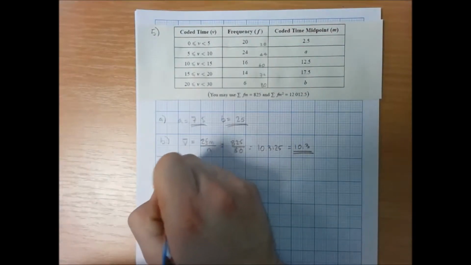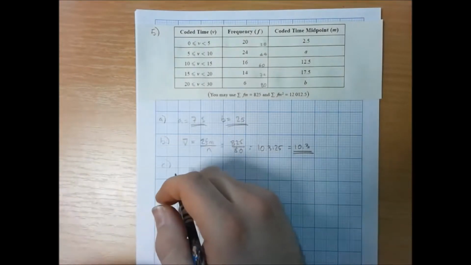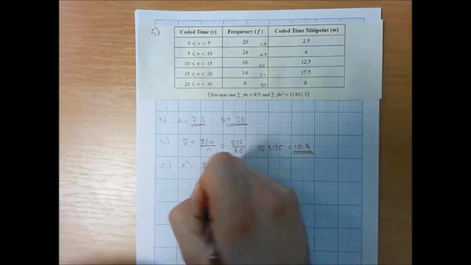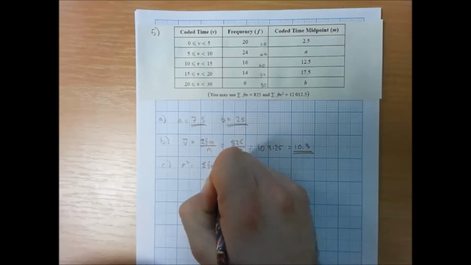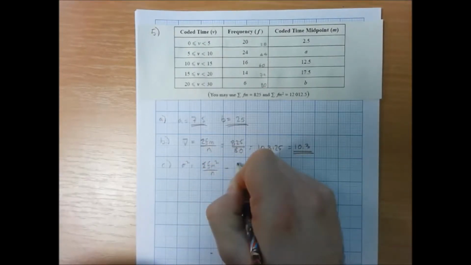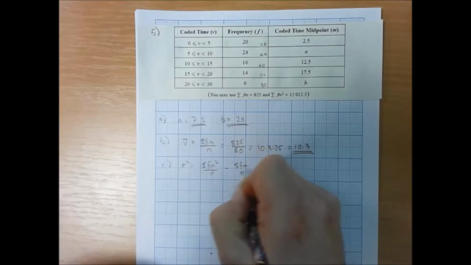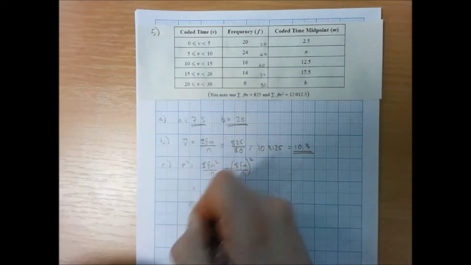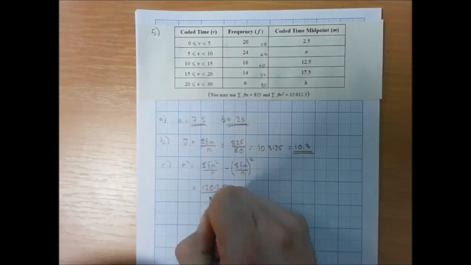Part C asks us to find an estimate of the standard deviation of v. Our formula for the variance is the sum of fm squared over n minus the sum of fm over n, all squared. We were given the sum of fm squared as 12,012.5. Our value of n is 80.